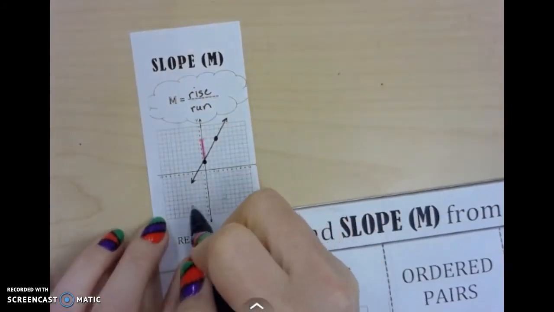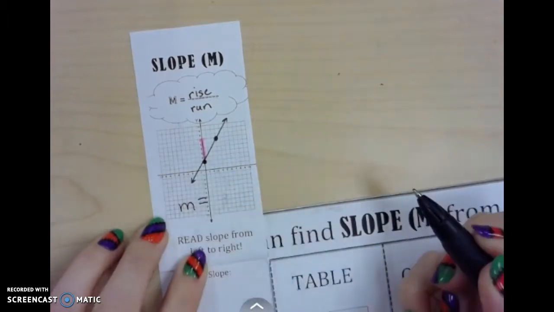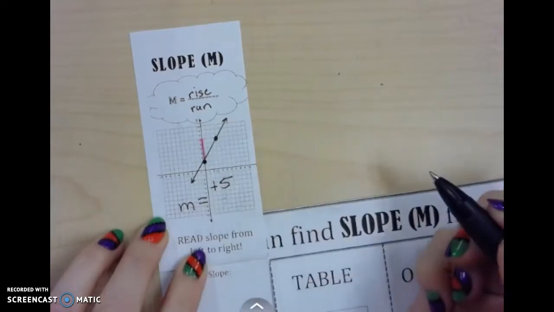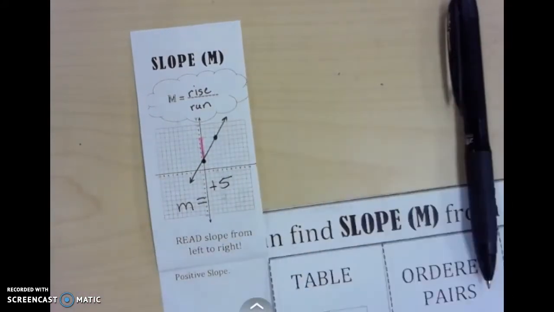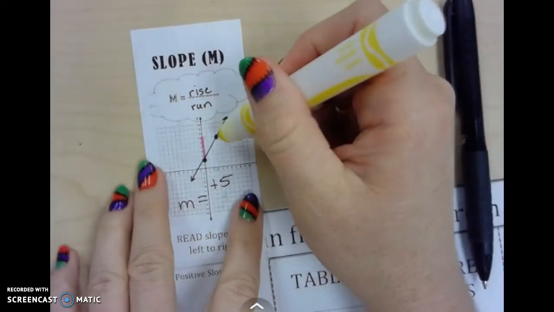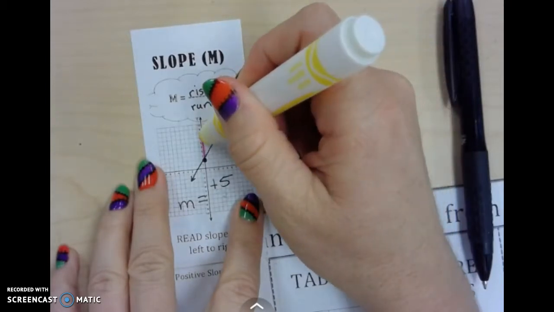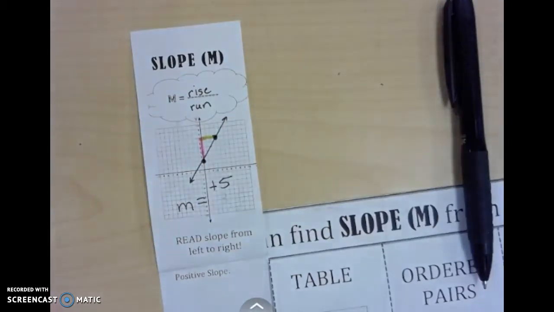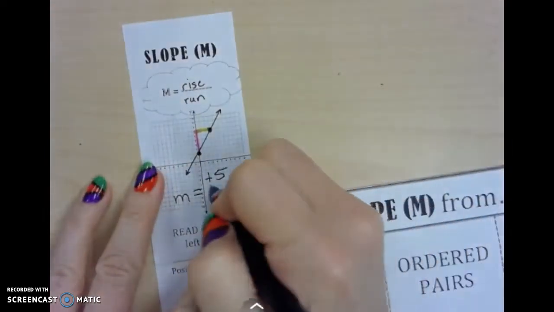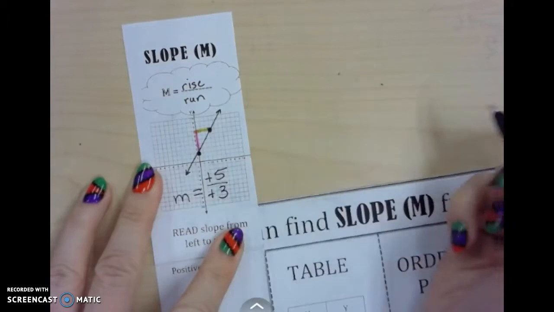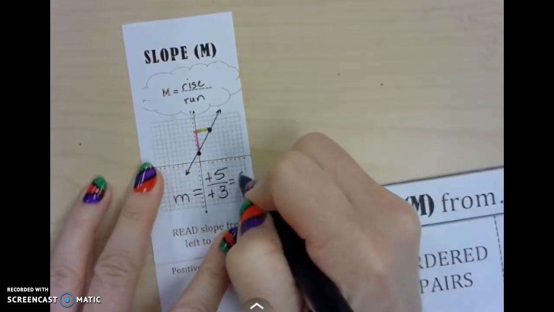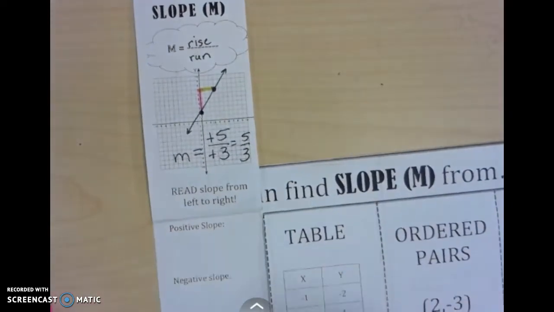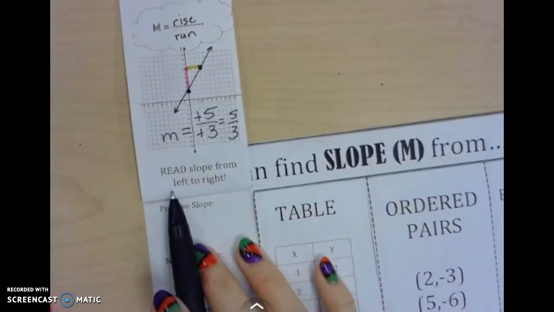So we're solving for slope. Our rise is going up 5, which is positive. And then once we get level with our next point, we're going to count across from left to right. So start here at 0, and we went 3 spaces to the right. So our run is positive 3. That gives us a slope of 5/3. Remember that slope is always read from left to right.